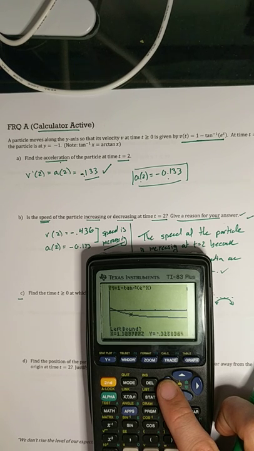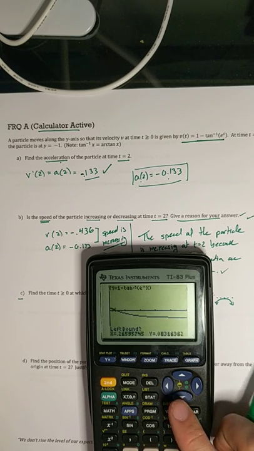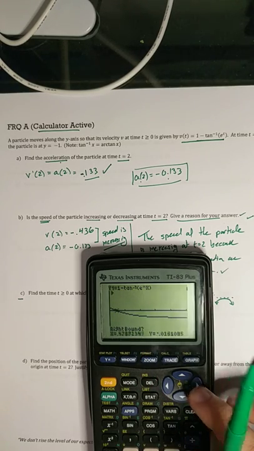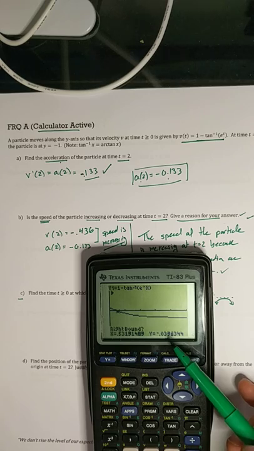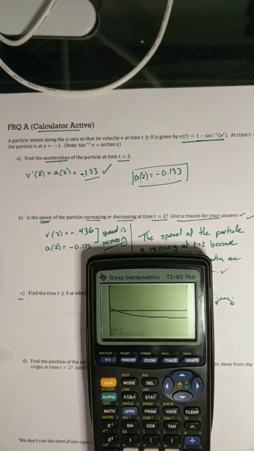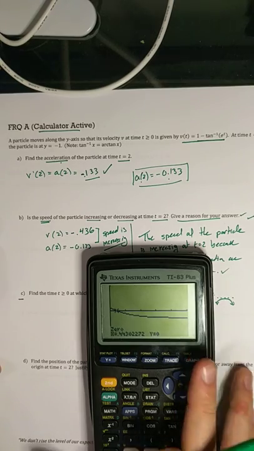Might take a while to scroll. Left, I'm left of the 0, enter. I go right of the 0. I know I'm right of the 0 because I'm at negative y value now. Enter, enter. All right, so I get this number here.